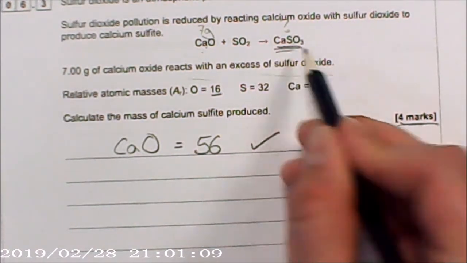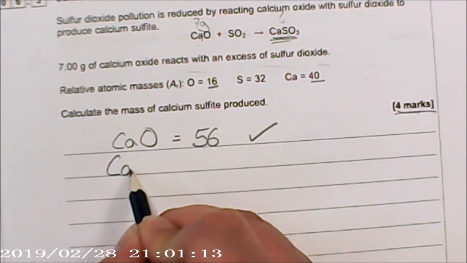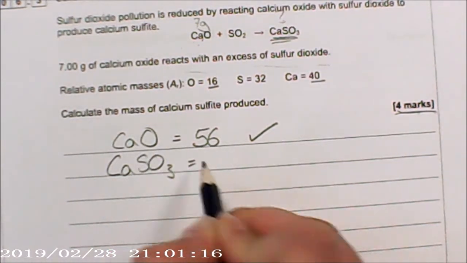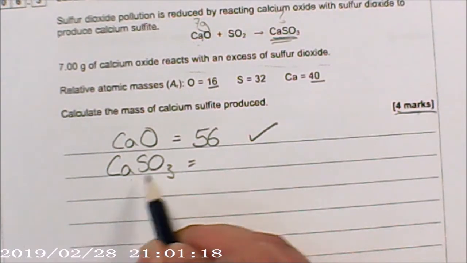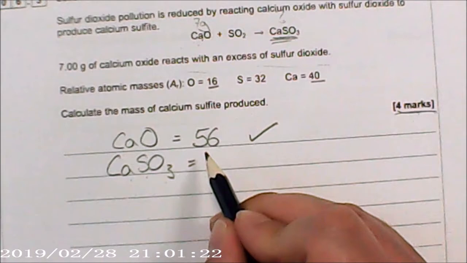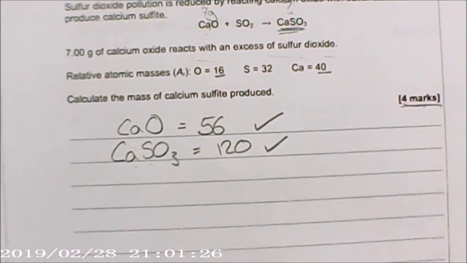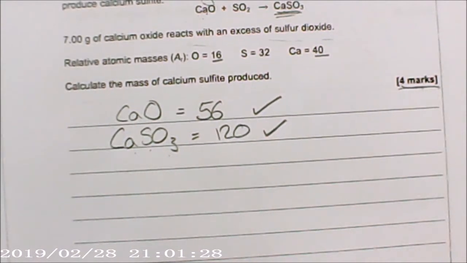So we now need to find the MR of calcium sulfite, CaSO3. So here we've got 1 calcium, 1 sulfur and 3 oxygens. If I pop that all into my calculator, that should give you 120, and that also is worth a mark.